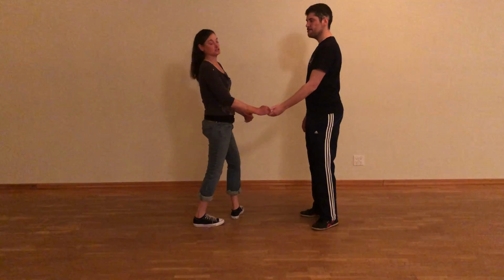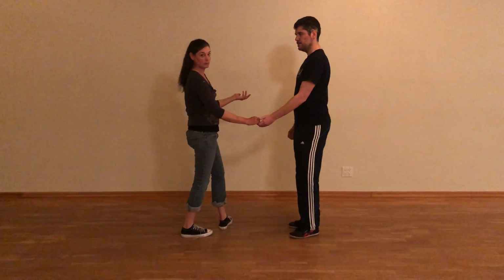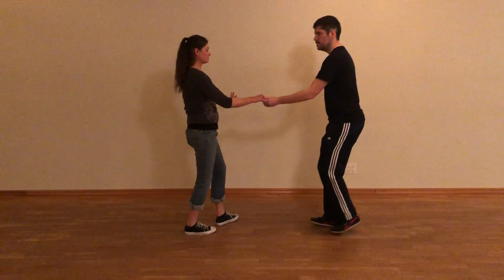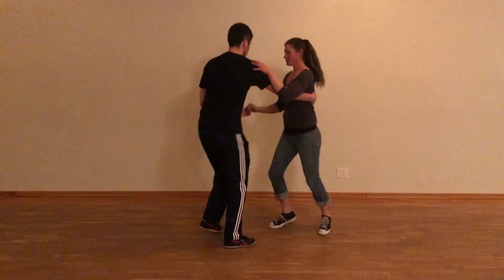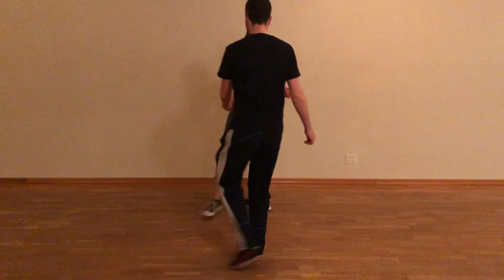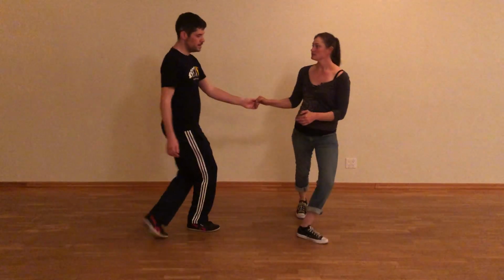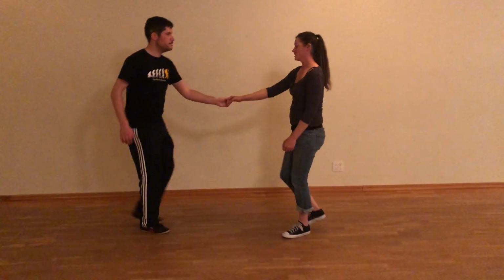That sets us up to do whatever footwork we're going to do, of which I demonstrated a couple of different ones. Swing out first. 1, 2, 3, 4, 5, 6, 7, and 8. 1, 2, 3, 4. That's step, or symbols. And then the other one we did.